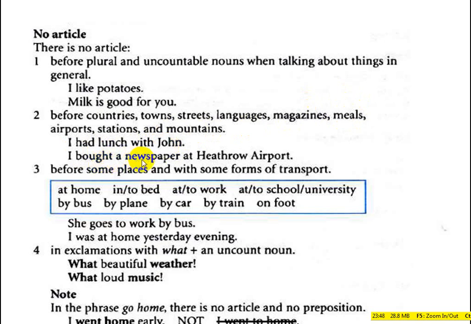I bought a newspaper at Heathrow Airport. Okay? Number 3, before some places and with some forms of transport. These are the means of transport.